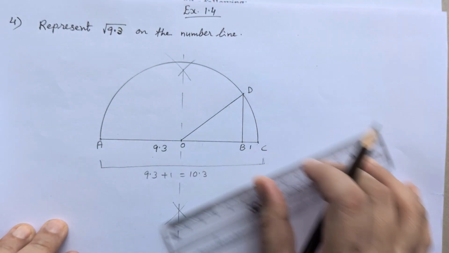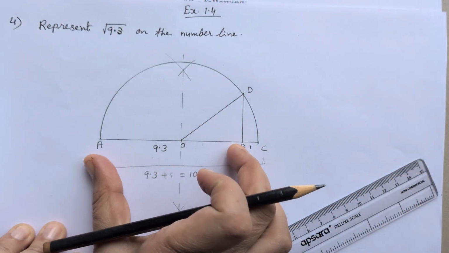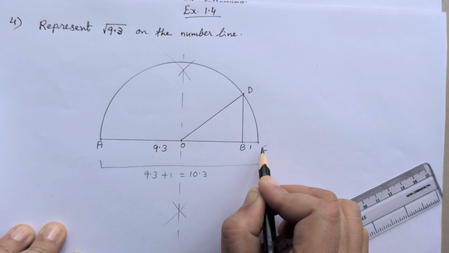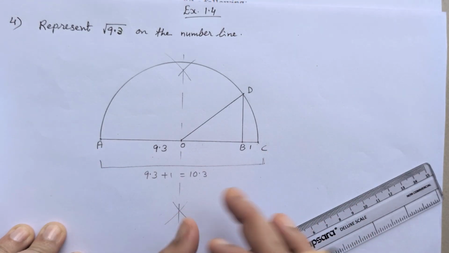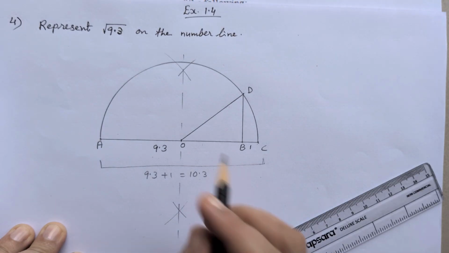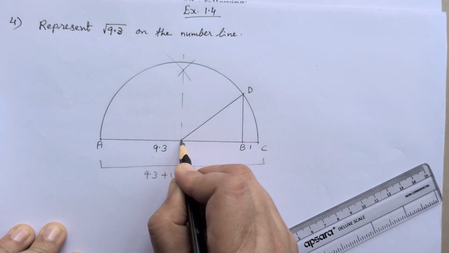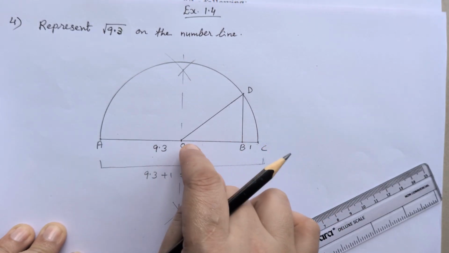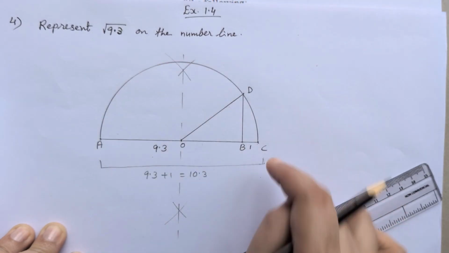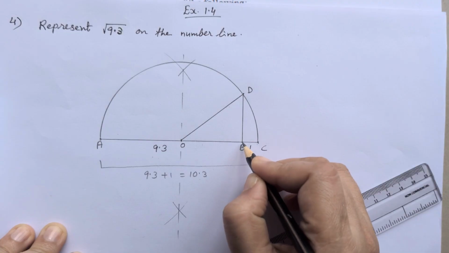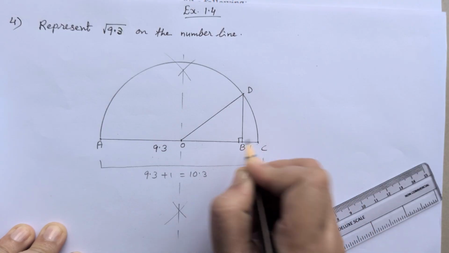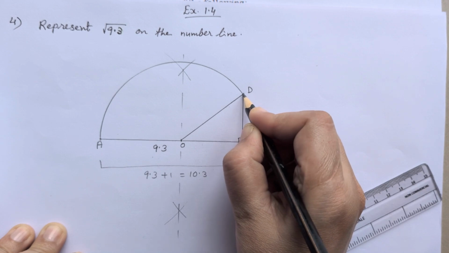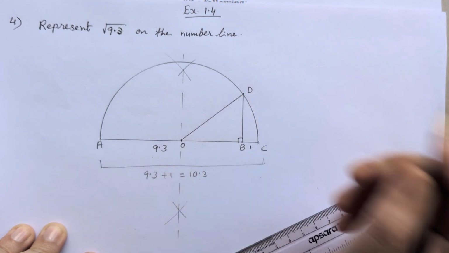So what we did, first we have taken AB as 9.3 centimeter, then added 1 more centimeter to the right side after B, then AC becomes 10.3 centimeter. Then we find the midpoint of AC and after that, with O as the center and OA or OC as the radius, draw the semicircle. Then from B, draw a perpendicular line to the semicircle and that point we can mark as D. Next, join O and D.